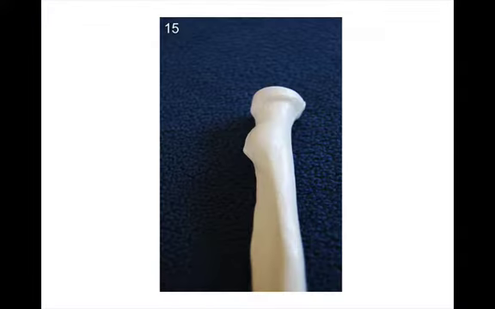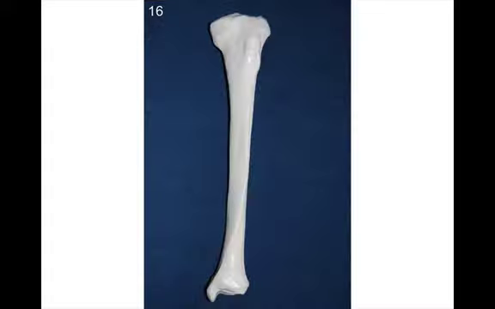There's the radius, so you can actually see the disc-like head of the radius, and then just distal to that, you're seeing a part that sticks out a little bit. That is called the radial tuberosity. That's where the biceps brachii attaches. But overall, this is the radius, the lateral bone of the forearm.